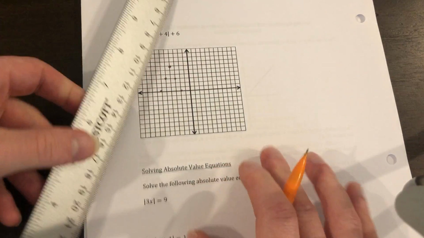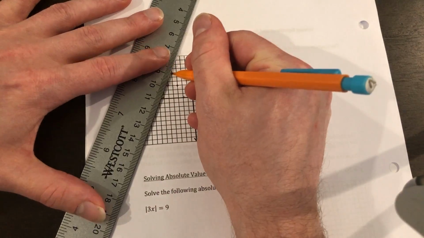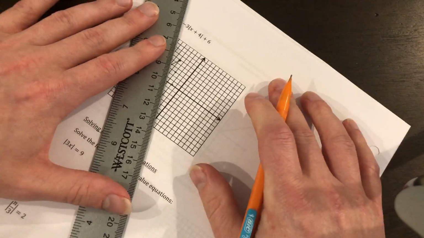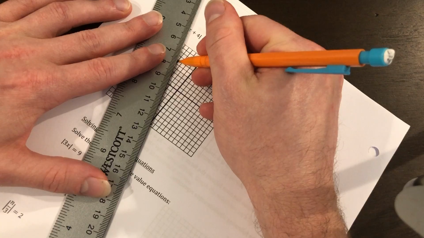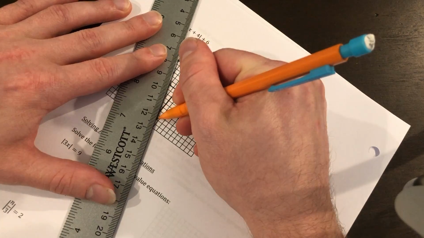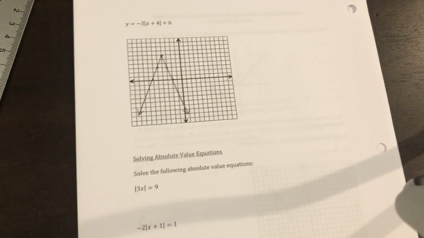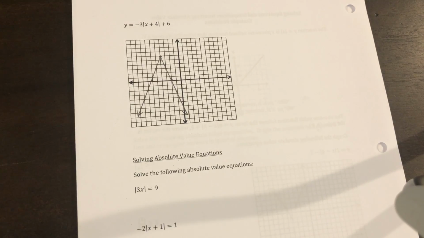Use my ruler this time. And so our graph is going to look like that. Okay. So I'm not sure in Algebra 2 or Algebra 1 if you learned how to graph these. So that's why we're covering this.